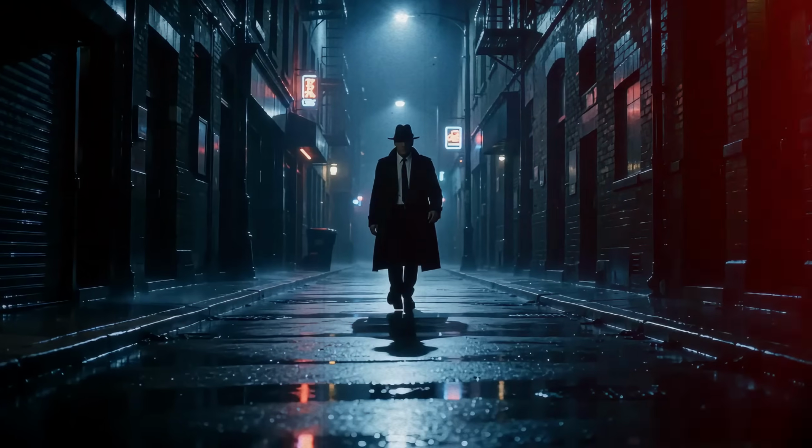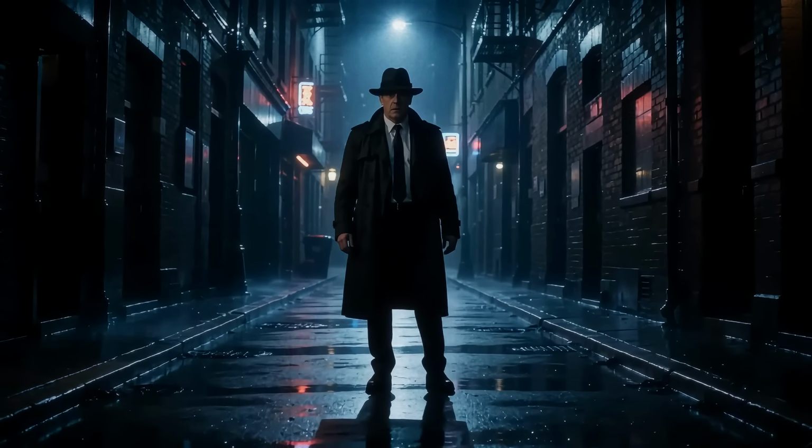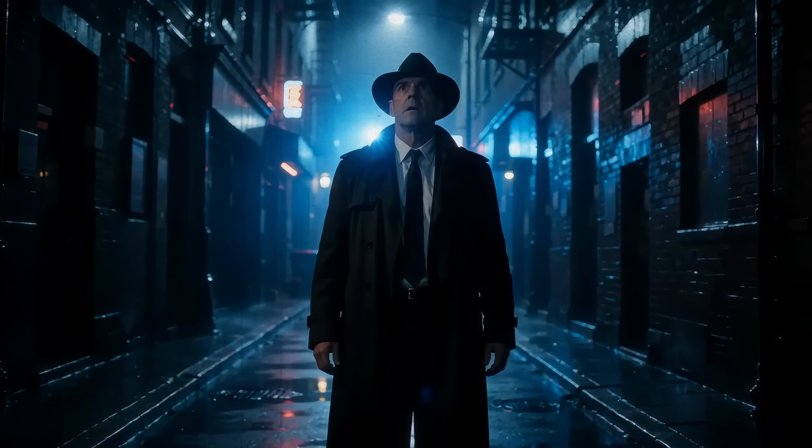Now let's test something completely different: creative control. Because cinematic visuals are great, but when you're actually creating content, what really matters is whether the AI can follow your instructions accurately and keep the character consistent throughout the scene.